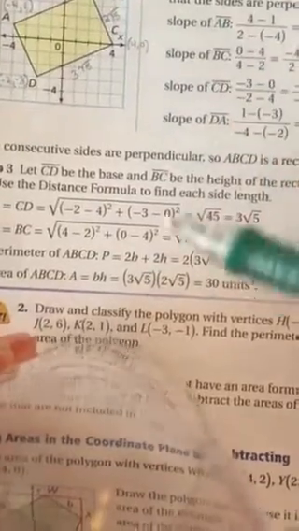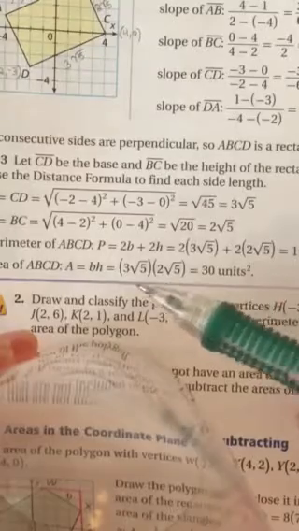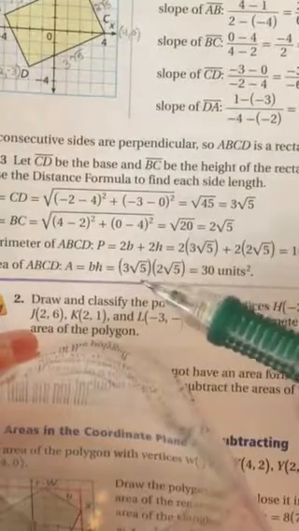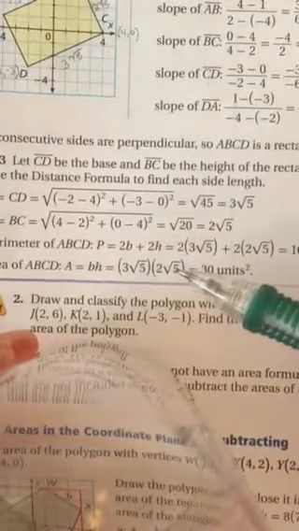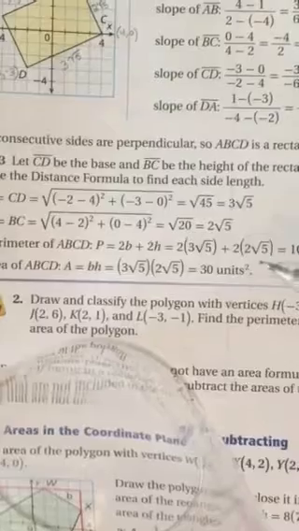Now area on this is going to be simple because we just say base times height. So we're going to say 3 radical 5 times 2 radical 5, and that would be 3 times 2 is 6. Square root of 5 times square root of 5 is just 5, and 6 times 5 is 30. So our area for this graphed polygon is 30 units squared.